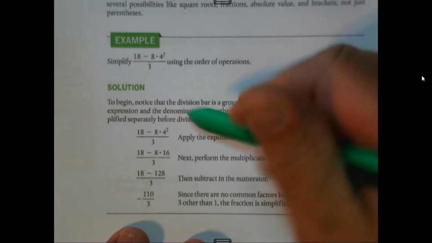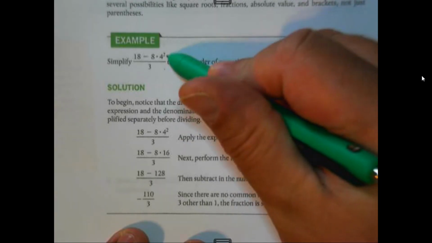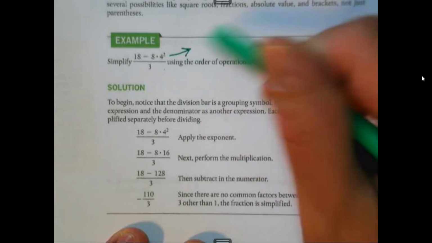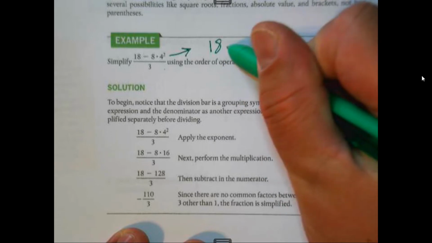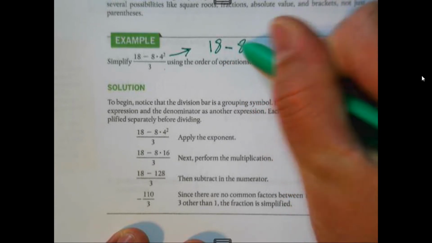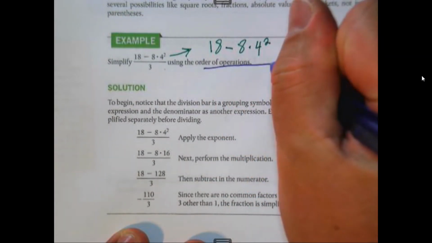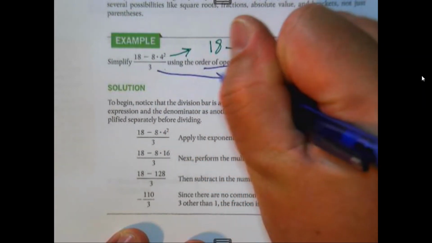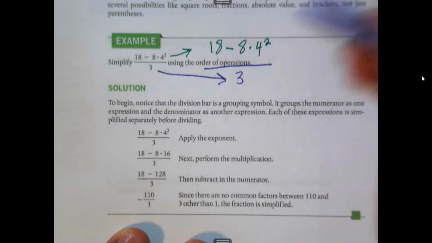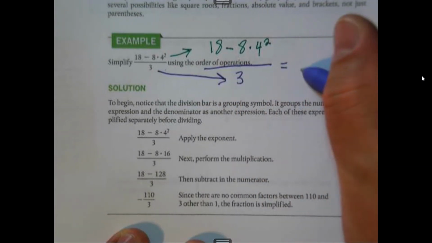So at the top here, the numerator is 18 minus 8 times 4 squared, and then we do the denominator separately, which is 3. And there's nothing to do in the denominator, so we're just going to be carrying that 3.